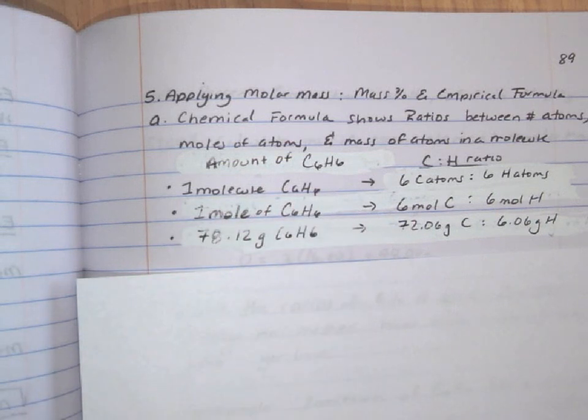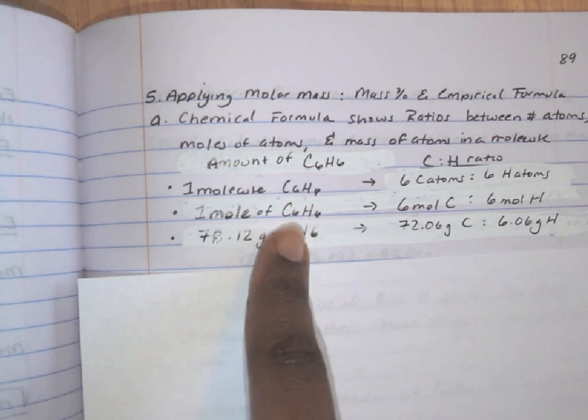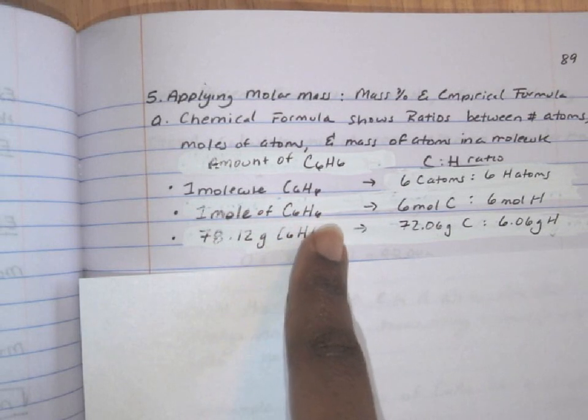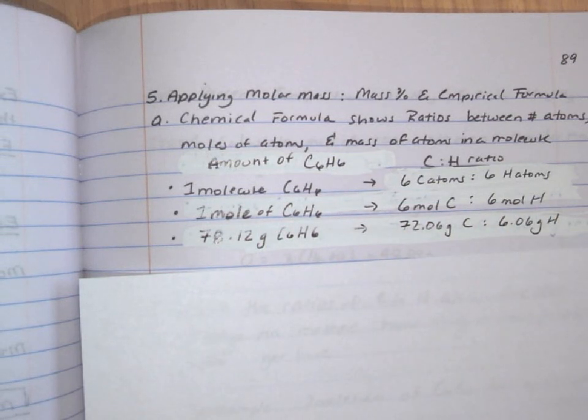If you're looking at a mole of that substance, and remember a mole is like a dozen, then we can scale it up. If you have a mole of benzene, you're going to have 6 moles of carbon atoms in that benzene and 6 moles of hydrogen atoms in that benzene. So again, it's a 6 to 6 mole ratio.